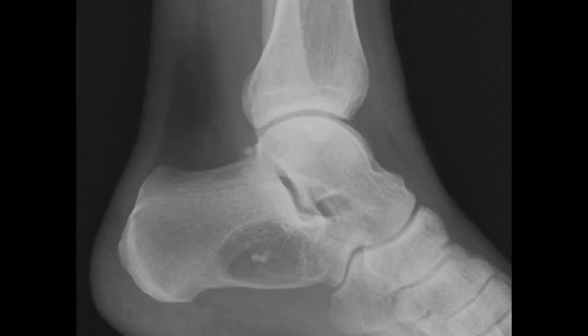Another example for better understanding: this is a calcaneum, and again you can appreciate a well-defined lytic lesion with sclerotic margin. The sclerotic margin is one of the important features of the lipoma, and sometimes there will be thin septation. If there is any calcification within the lesion, it makes it a bit complex, so you can think of malignant transformation.